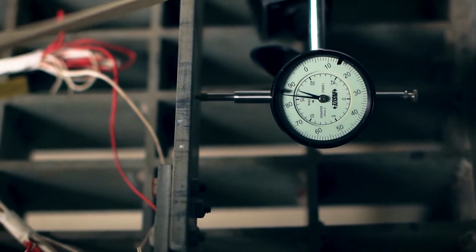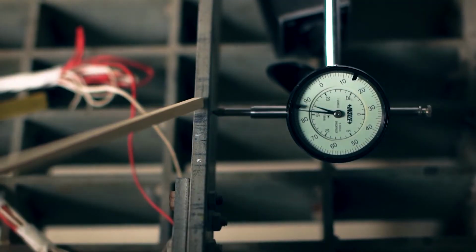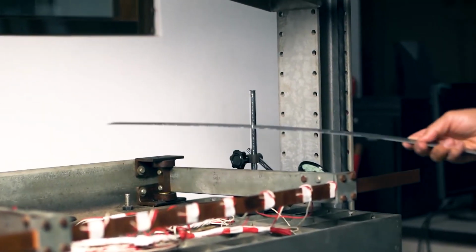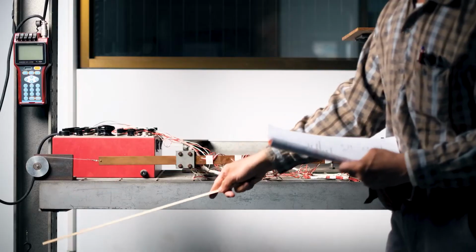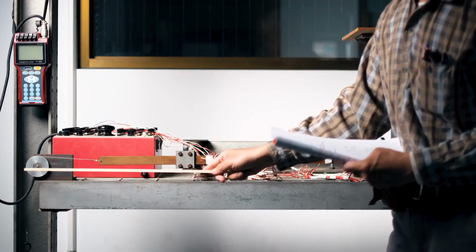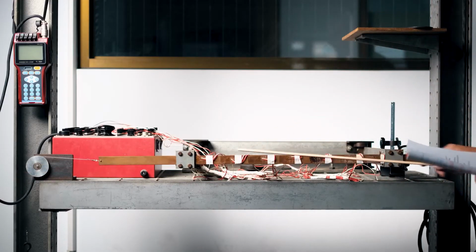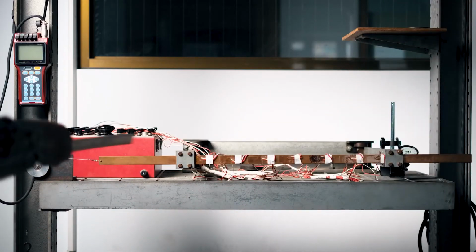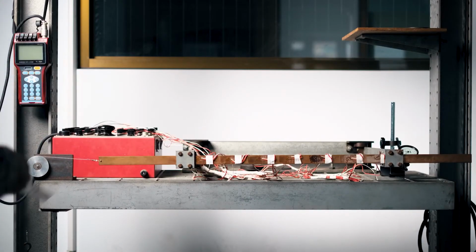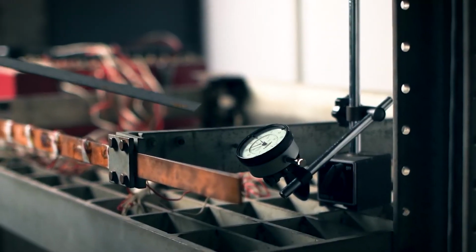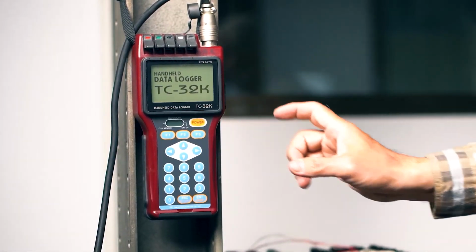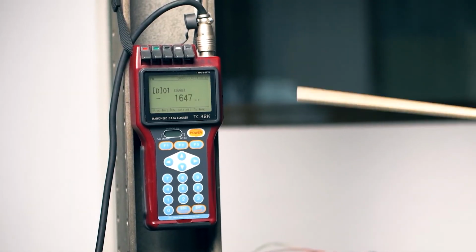This displacement transducer must be set vertical against the component. Use a metal ruler to measure all relevant distances and take notes. Attach the weight tray. Set all strain gauges and displacement transducer to 0. Once all gauges are set at 0, check that the displacement transducer is vertical to the component. After everything is set, turn on TC32K.